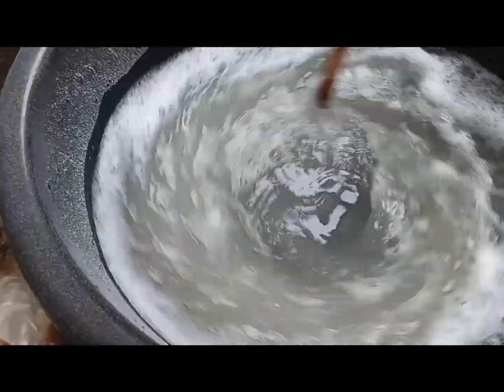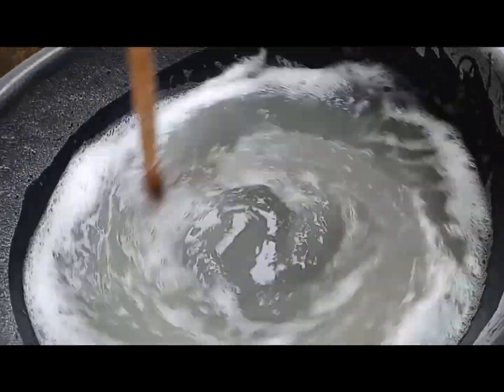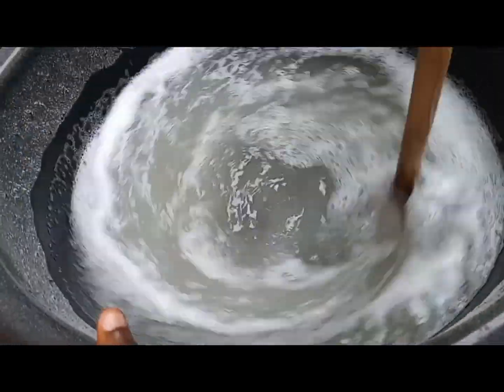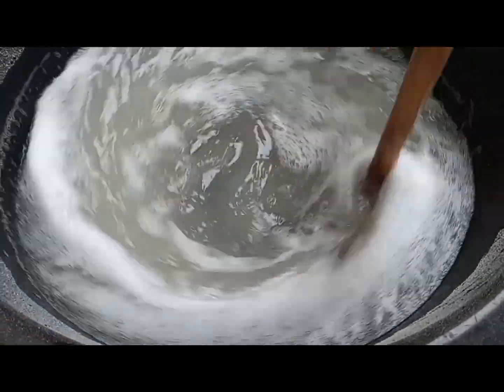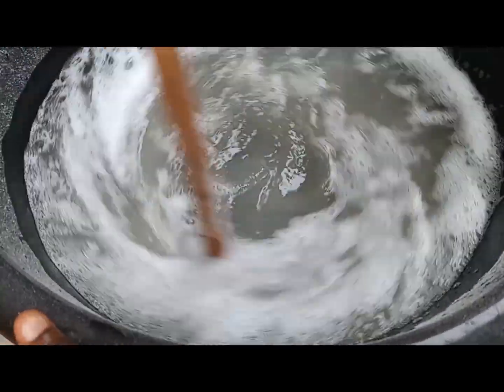In your liquid soap production, you have to mix. Mixing is very important. You mix for 10 minutes, 15 minutes to get the results. You keep mixing. It's so simple to do, but very hard to correct when you make a mistake.